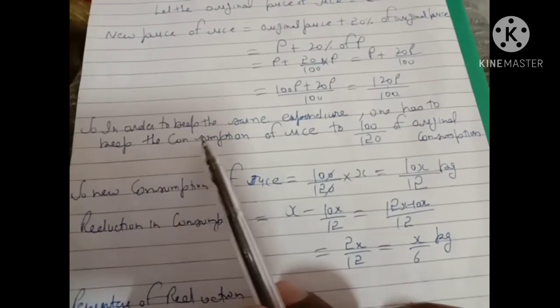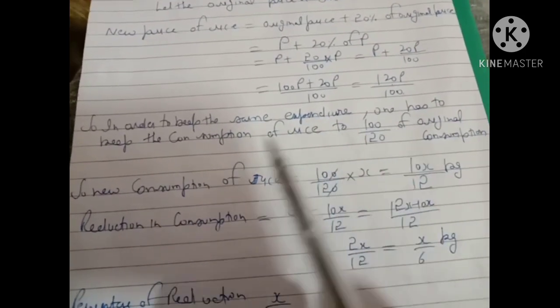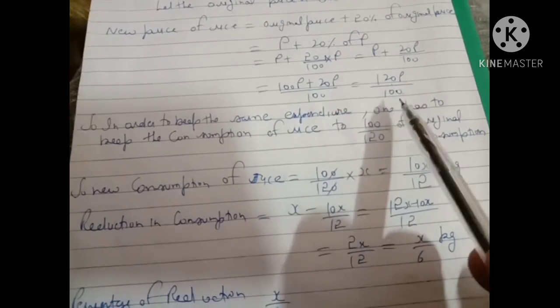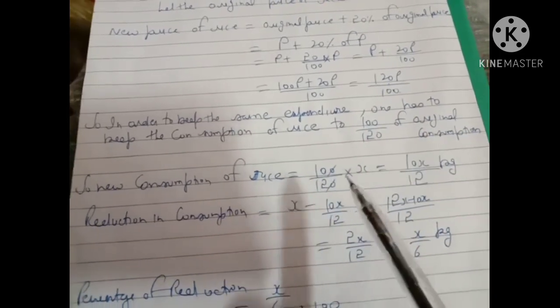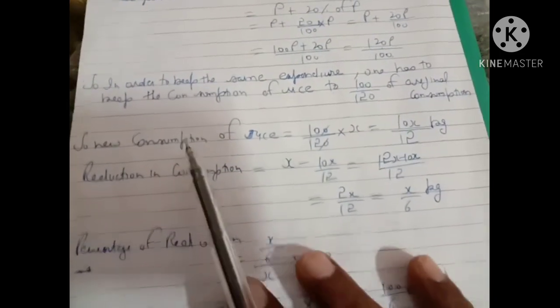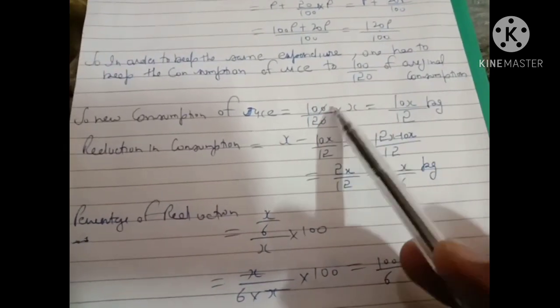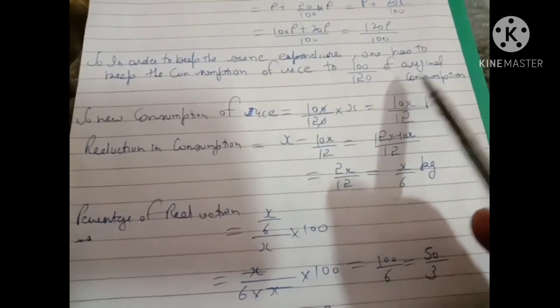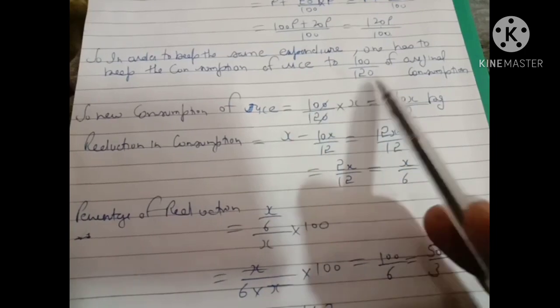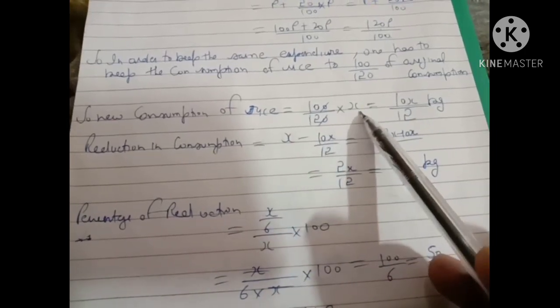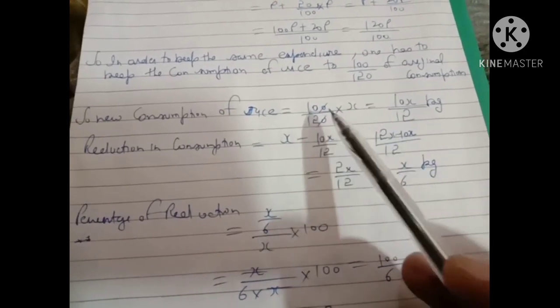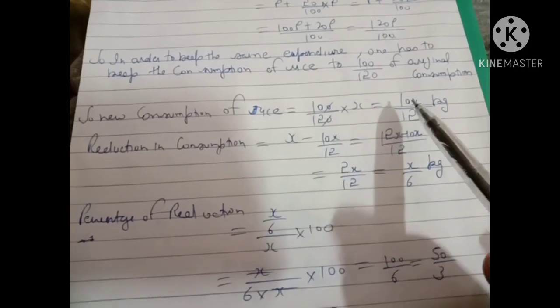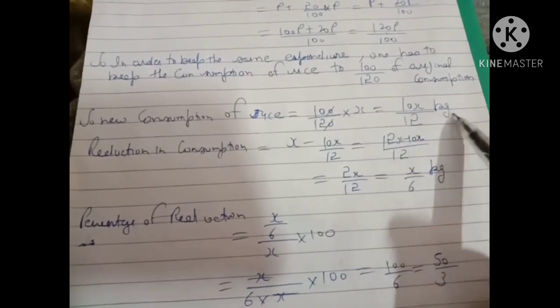Then the new consumption of rice will be 100 by 120 into the original consumption, that is 100 over 120 into x. X was the original consumption, and this 0 and 0 cancel, so it will become 10x over 12 kg.